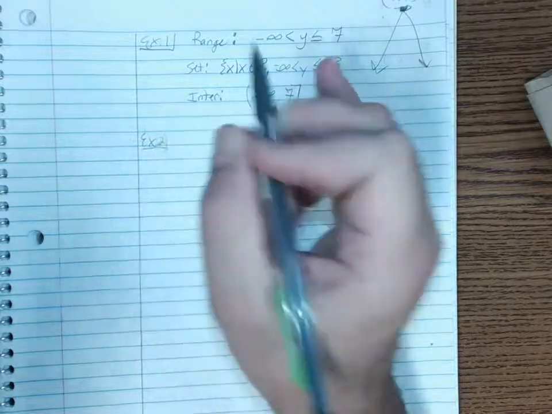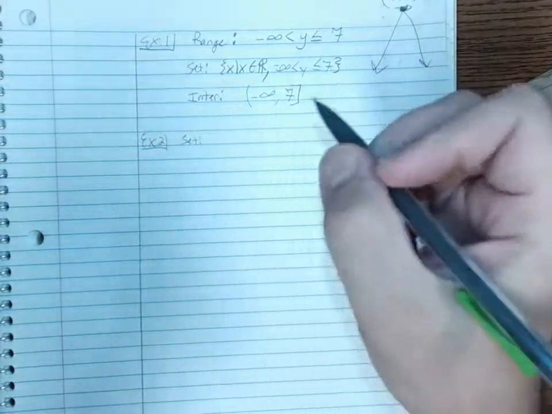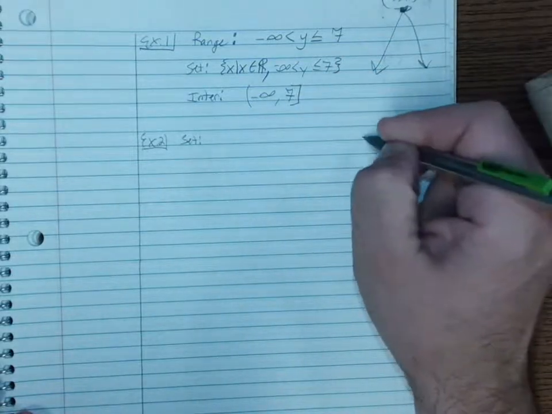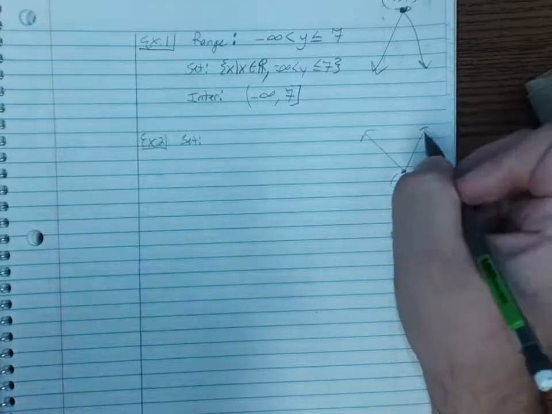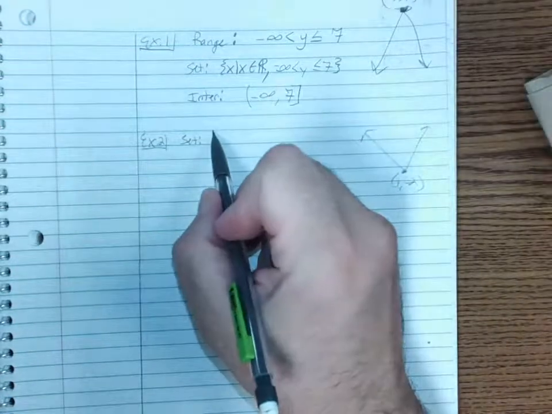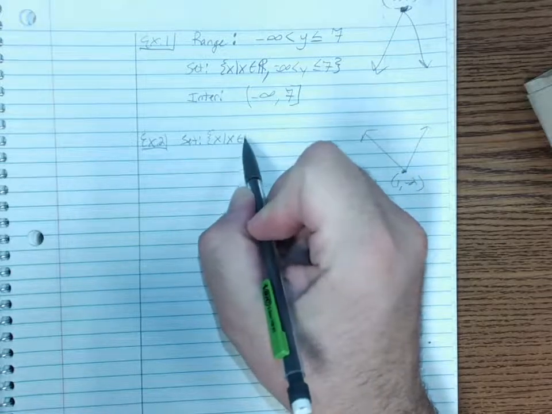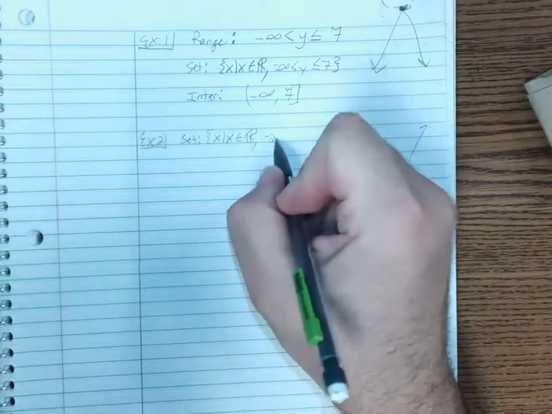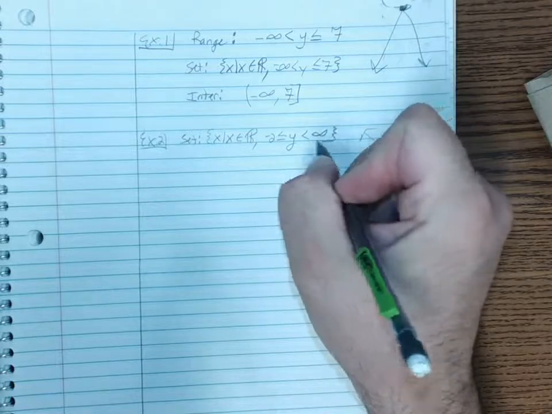Example 2, let's say that I give you set notation. Let's say that, here, we'll make a graph that goes up like this. Let's say the vertex is at (1, -2). So, for set notation, let's say that it is x such that x is an element of all real numbers, comma, and negative 2 is less than or equal to y is less than infinity.